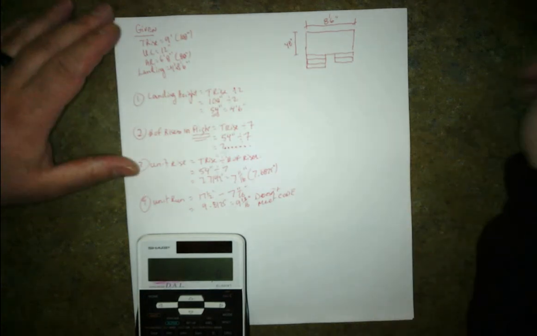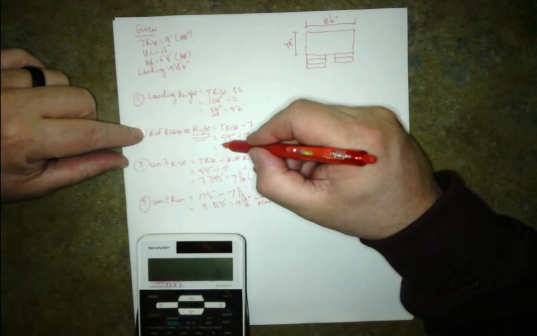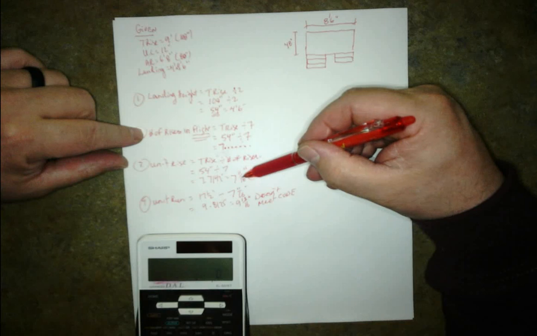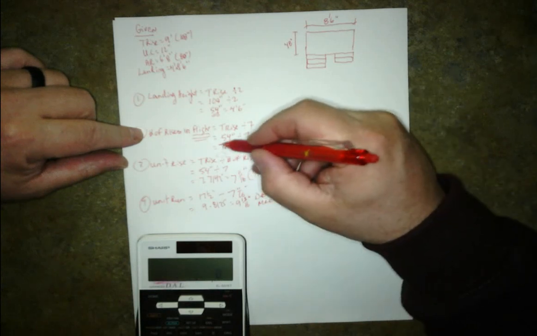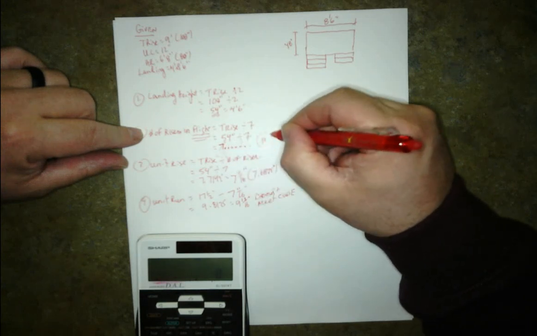So that won't work, right? So we got to go back up here and change a few things. So we got the number of risers. 7 is not going to work, so we kind of want to make this number here a little bit smaller. So to make that a little bit smaller, I'm going to increase this, change that to 8. So I'm just going to circle that.